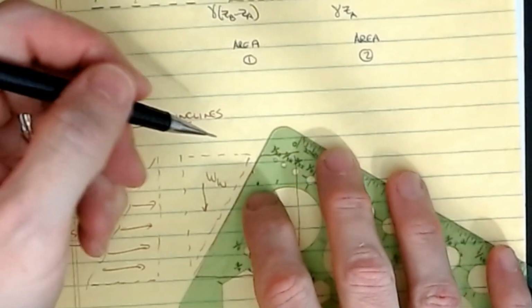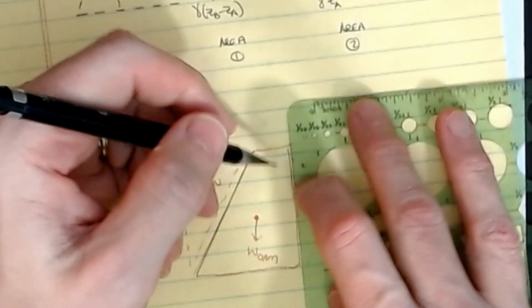Now there is one other one that we want to talk about, and that is what would be called a gravity dam. I've got it drawn here in red. I'll clean this up a little bit so we can see things a little better.